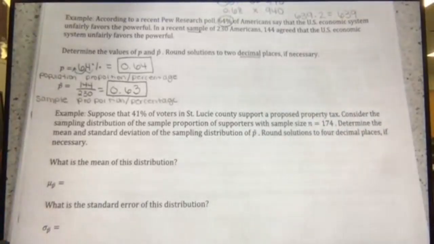Questions on this one? We're slowly getting our feet wet with the proportion part. The next example says, suppose that 41% of voters in St. Lucie County support a proposed property tax. Consider the sampling distribution of the sample proportion of supporters with a sample size of n equaling 174. Determine the mean and the standard deviation of the sampling distribution of p hat. Round to 4 decimal places as needed.